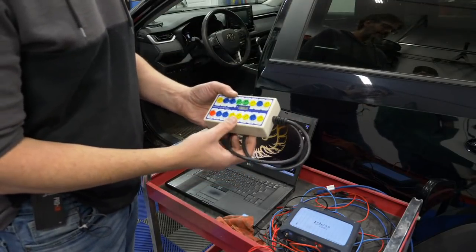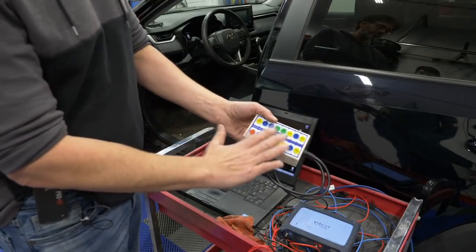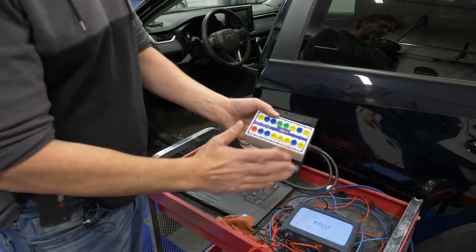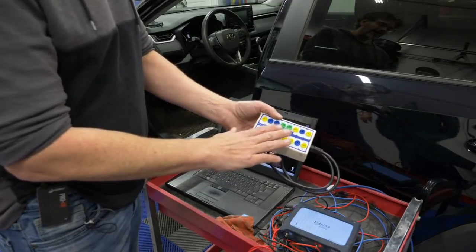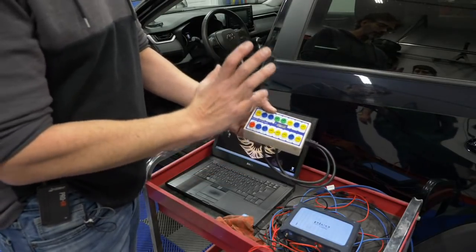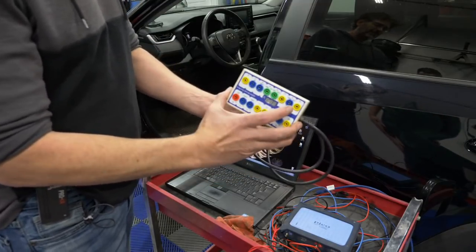Not only does it make it a lot easier for me to make my connections because my port is broken out for me, but also we're going to piggyback Chad's equipment onto this as well, something that would be really difficult to do if we didn't have a breakout box. So this makes things a lot easier.